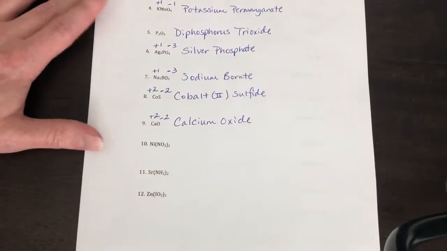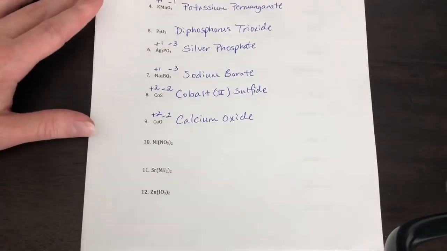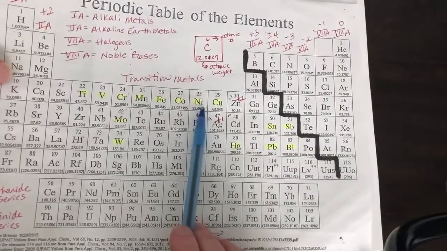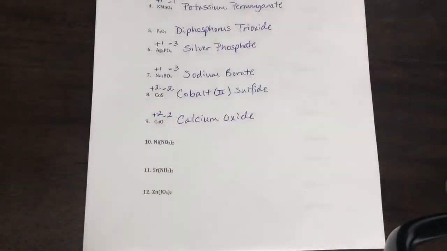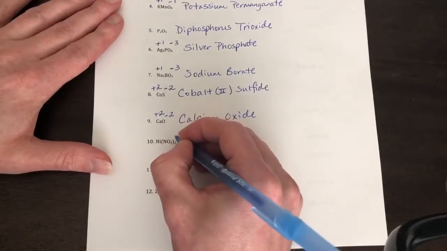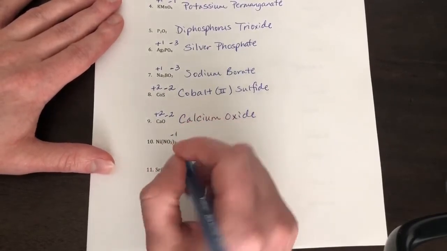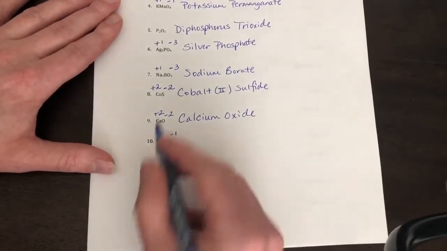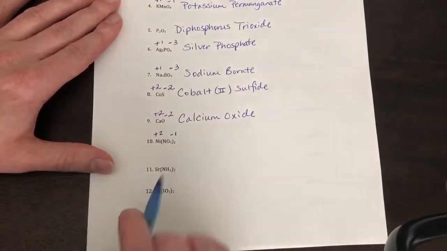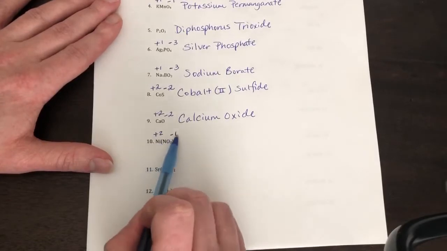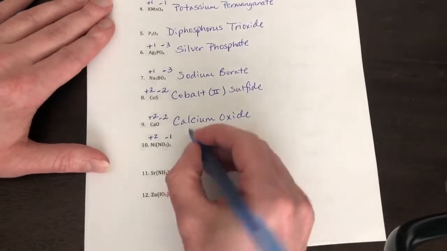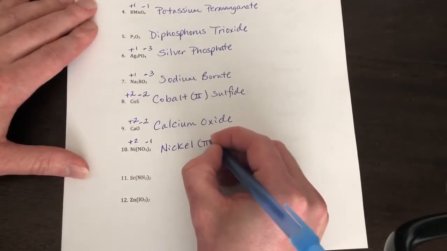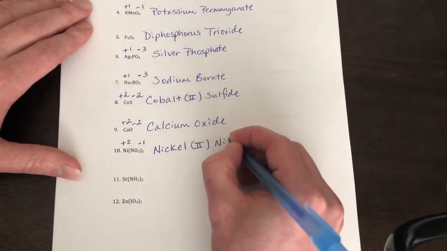Okay, number 10, nickel. Nickel is one of the ones that are transition metals over here. Okay, so we're gonna have to figure out what the charge is gonna be and use Roman numerals. Nitrate is NO3. It always has a -1 charge. So 2 times a -1 is a -2. So to get to 0, it has to be a +2. This makes sense if we were to reverse the crisscross. That's what we would get. Okay, so this is nickel, Roman numeral 2, nitrate.